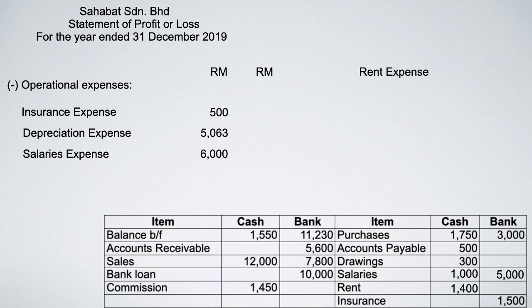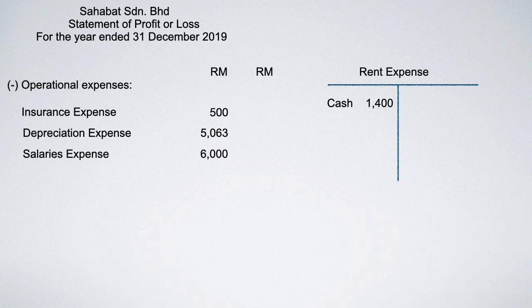Right now we want to calculate the rent expenses. So ada issue sikit dekat rent expenses, ada adjustment sikit. So macam mana kita nak buat? Macam tadi juga kita buka account rent expense and kita lihat dekat cash book ada maklumat pembayaran rent expense. Dengan menggunakan cash. So kita record di situ.